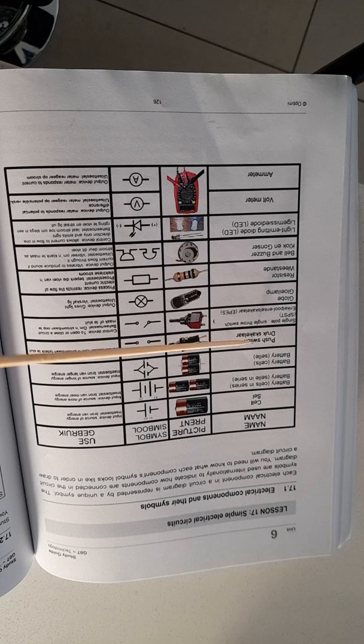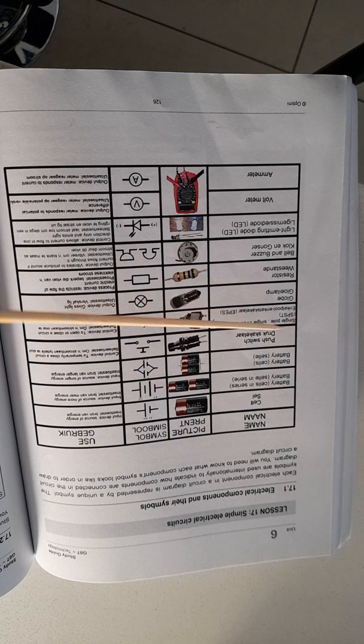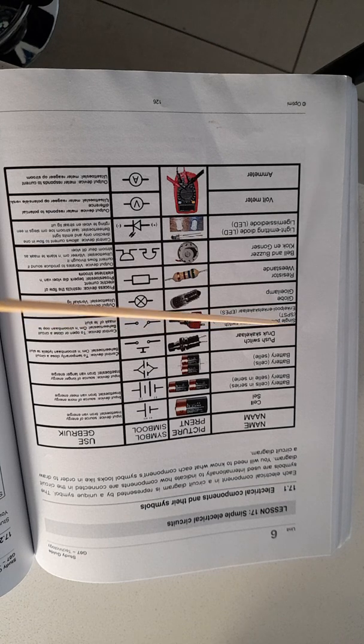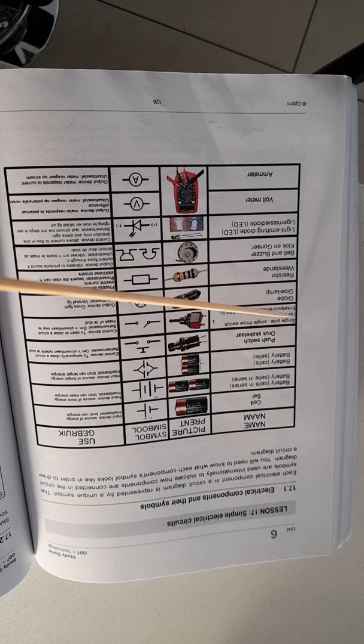And when it comes to a switch, we've got a different type of switch. This one is a push switch, the one we started with. And then the next one that you see, it's a single pole, single throw switch. And the short abbreviation for that is SP for single pole and ST for single throw switch.